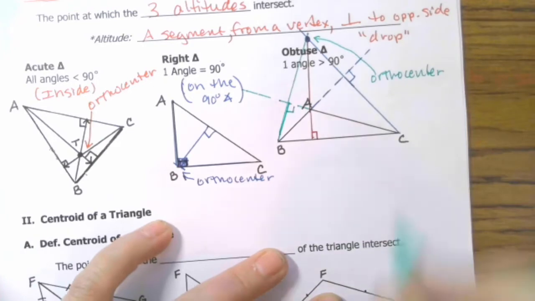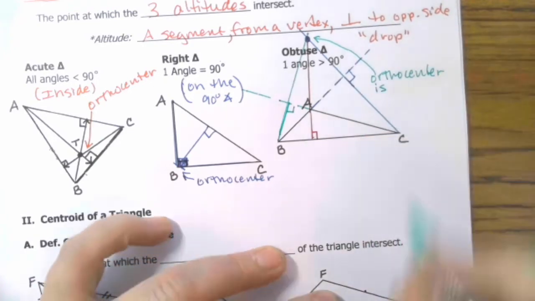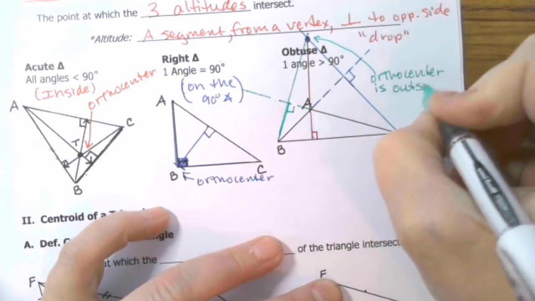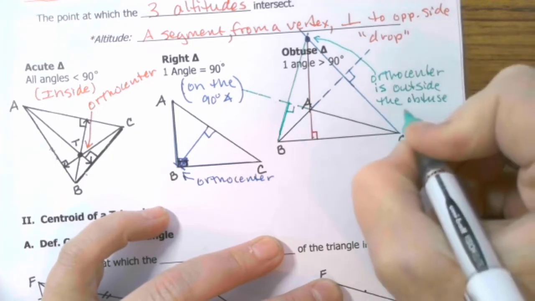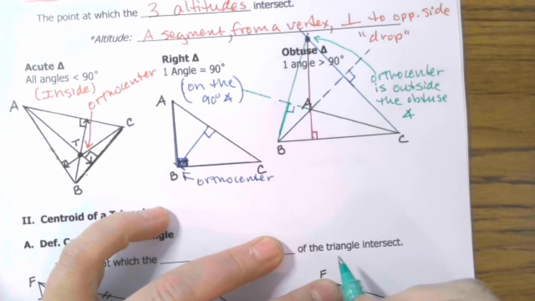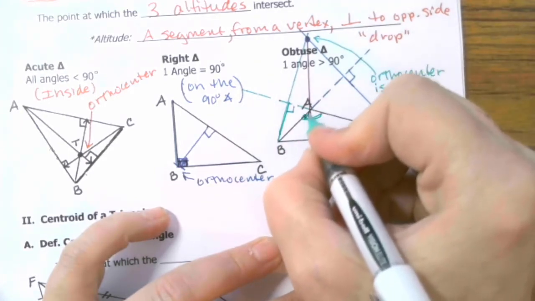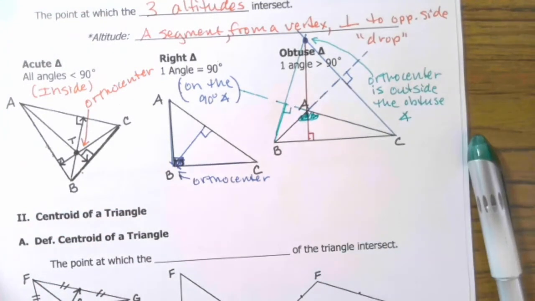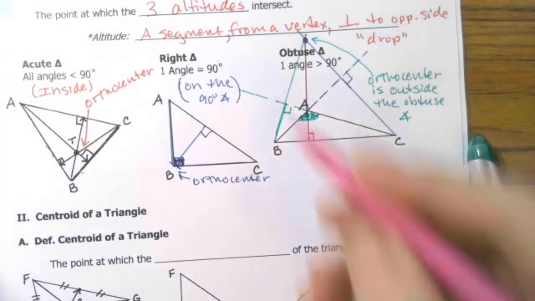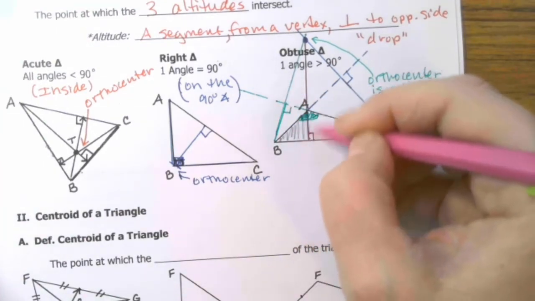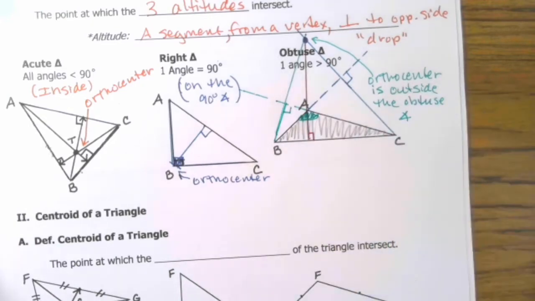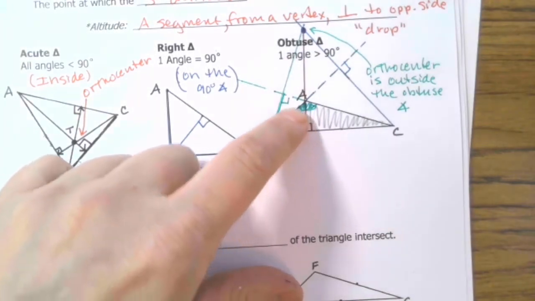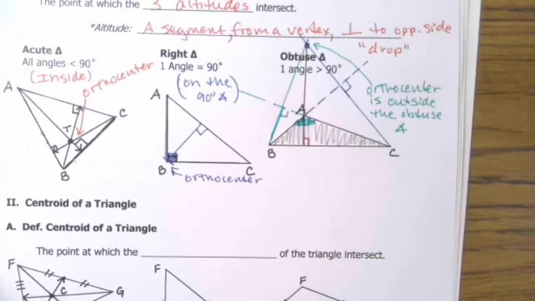The orthocenter is outside the obtuse angle. The obtuse angle is the largest one on the triangle. This is your obtuse angle. I'm going to use a pencil to just kind of color in this triangle a little bit so that you can see where the triangle is and where all the extensions are. So the orthocenter, where the altitudes meet up, is outside the biggest angle, right out there.